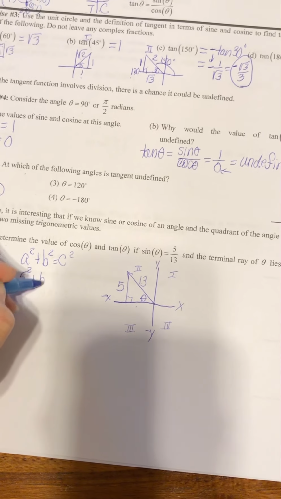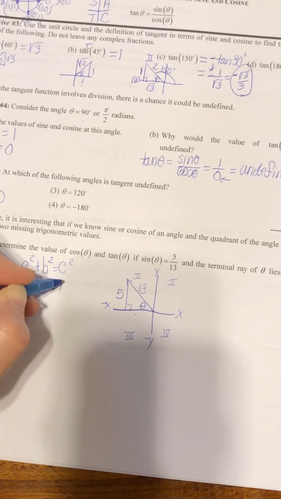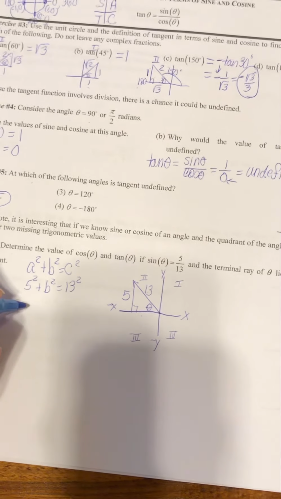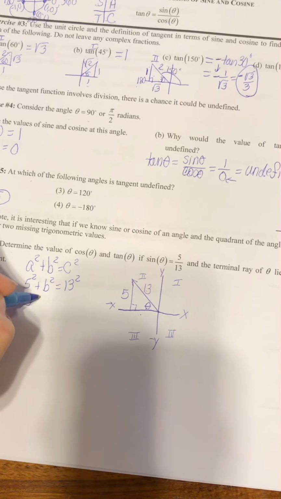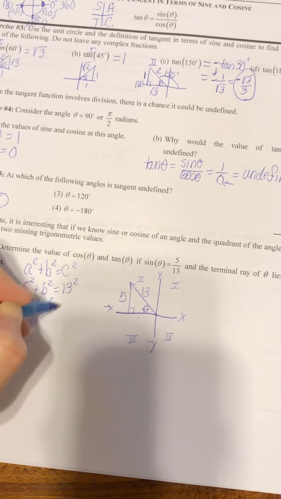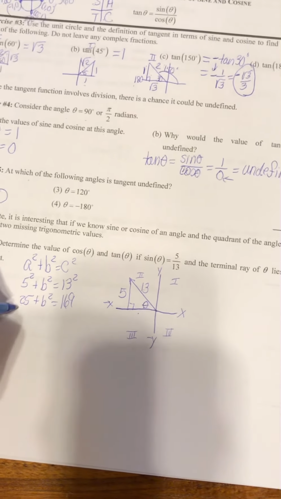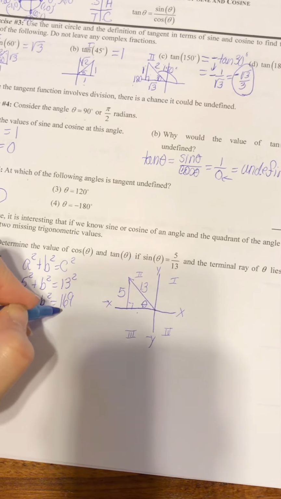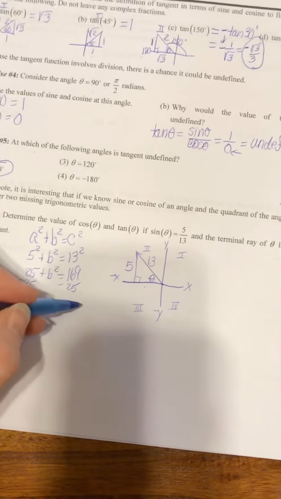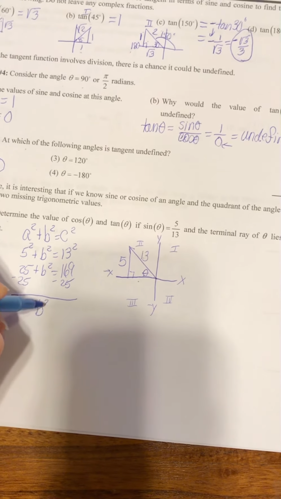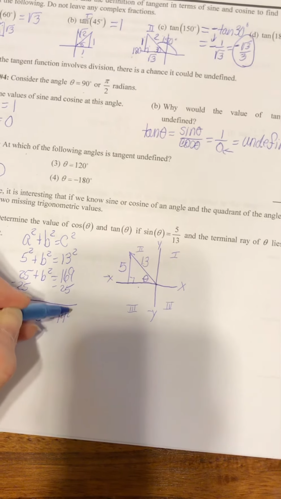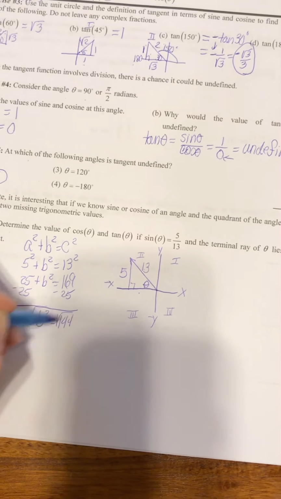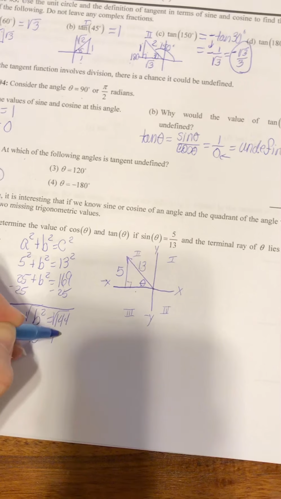I don't know my base yet, and my hypotenuse is 13. So now I have 25 plus the base squared is equal to 169. When I subtract 25, I get that the base squared is 144, and square root, my base is 12.